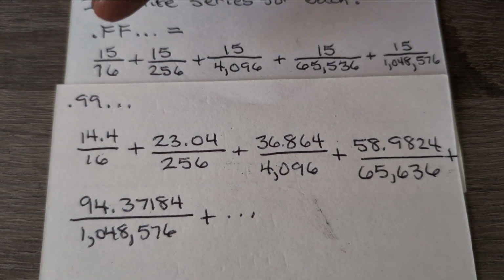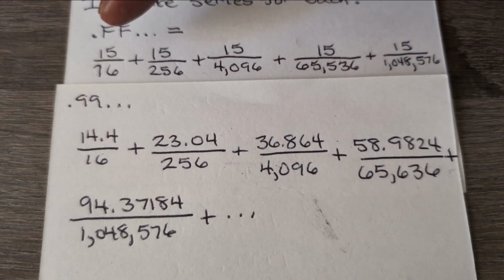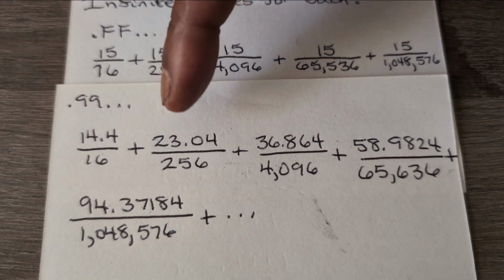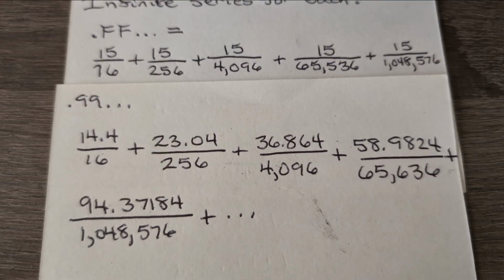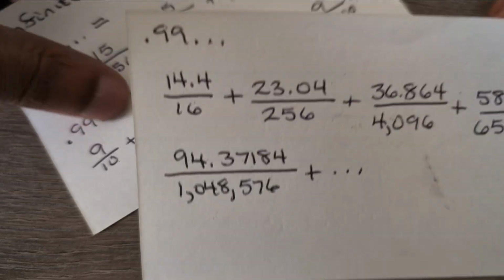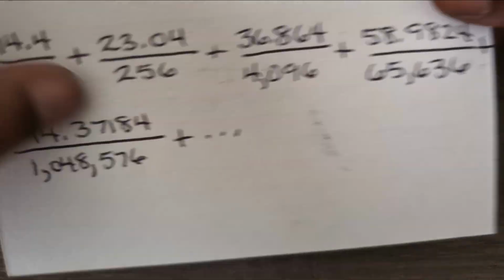Okay, it's not 15 over 16. Comparing them, it's a little less, but people might say, okay, well, you see how these are bigger? These are bigger than that 15, so it catches back up. And I'm like, okay, yeah. You can believe that if you want to, but I don't. But okay, anyway.